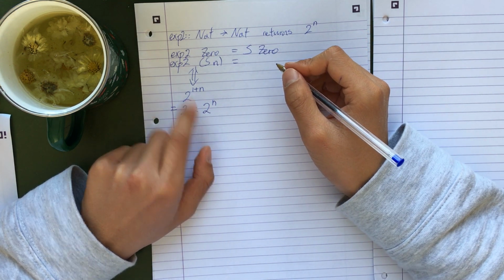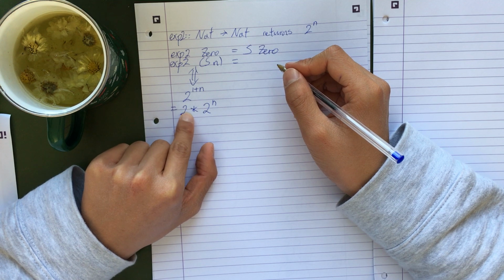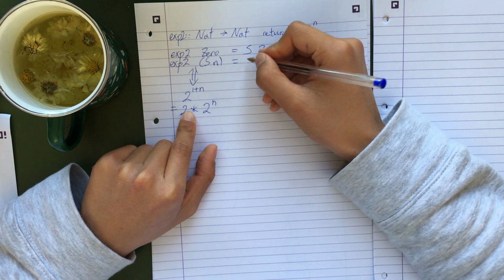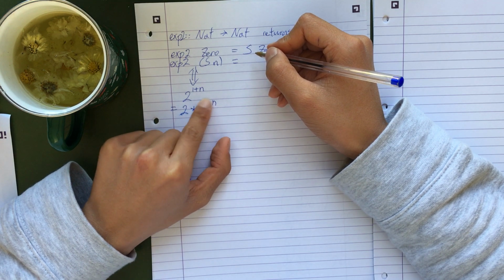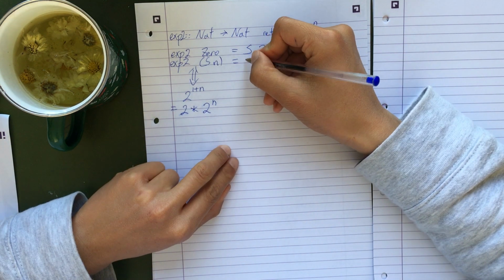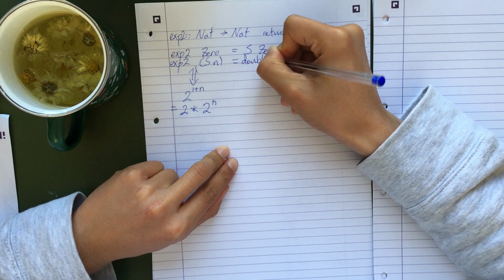And okay, that's quite neat. So this first 2 times part, that's the double function we just wrote. And this inside 2 to the n, that's actually exp2 of n. So again, we could do this in a recursive style.